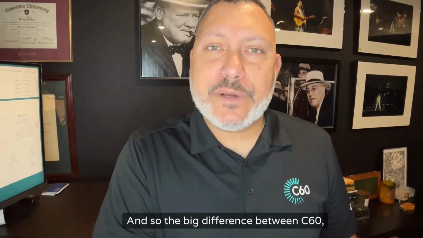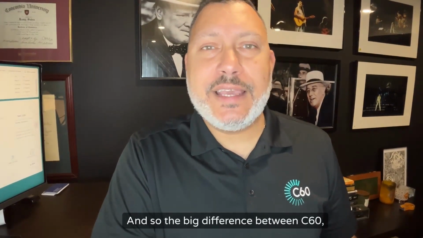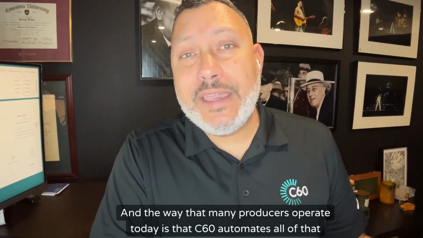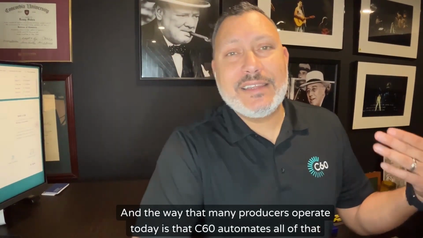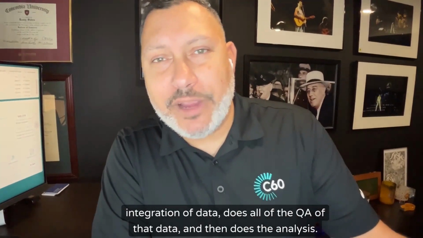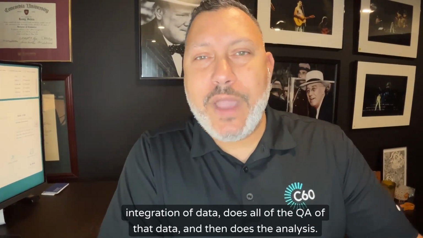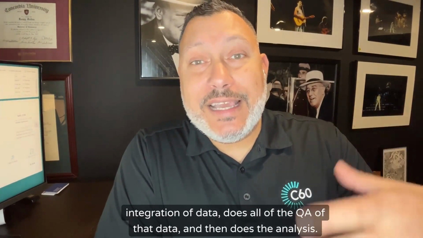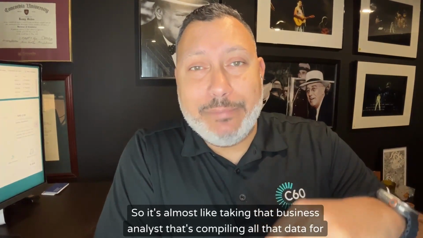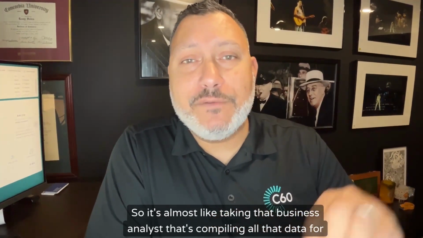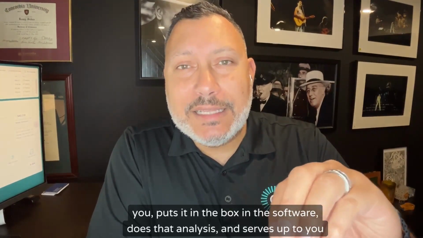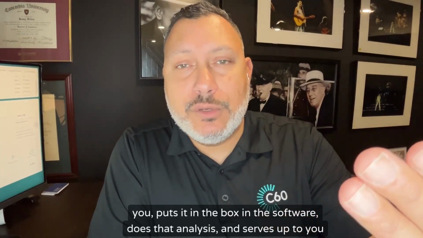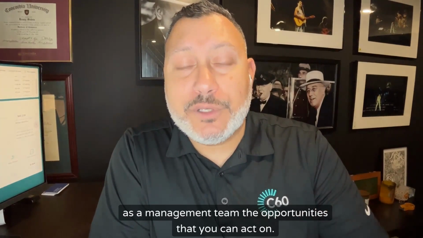And so the big difference between C60 and the way that many producers operate today is that C60 automates all of that integration of data, does all of the QA of that data, and then does the analysis. So it's almost like taking that business analyst that's compiling all that data for you, putting it in the box in the software, doing that analysis, and serving up to you as a management team the opportunities that you can act on.